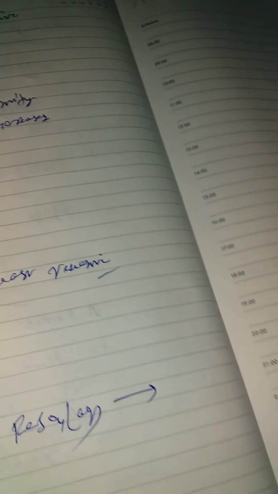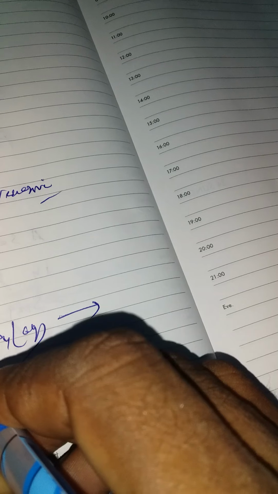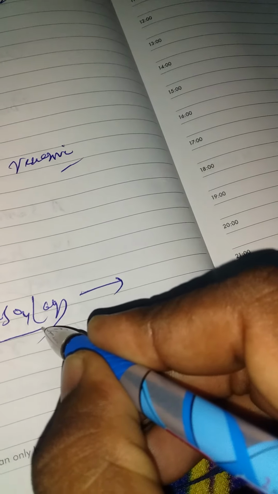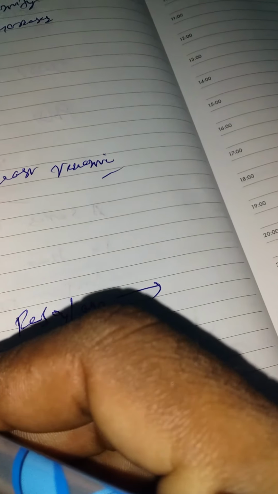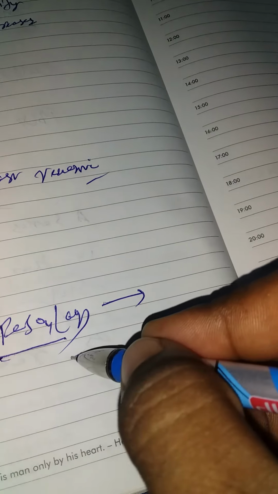What will happen? FeSO4 aqueous is taken in a test tube and we add zinc in the form of solid.